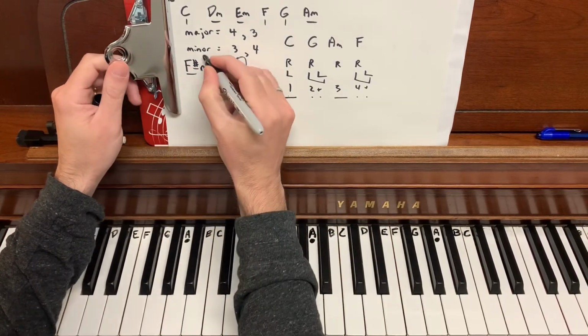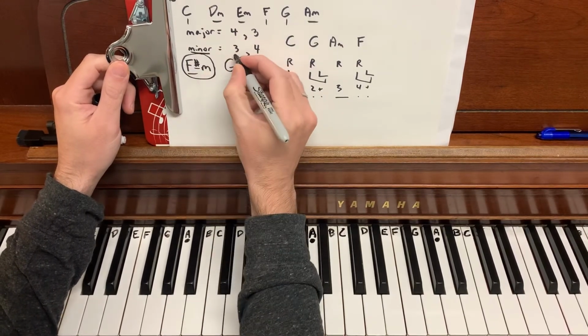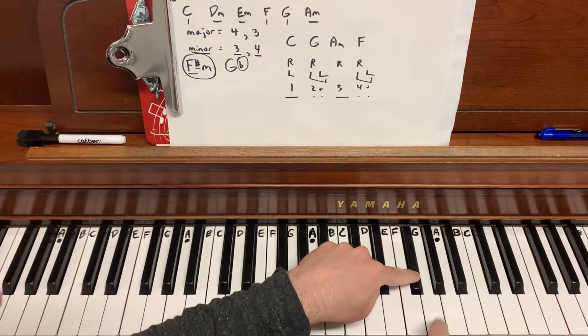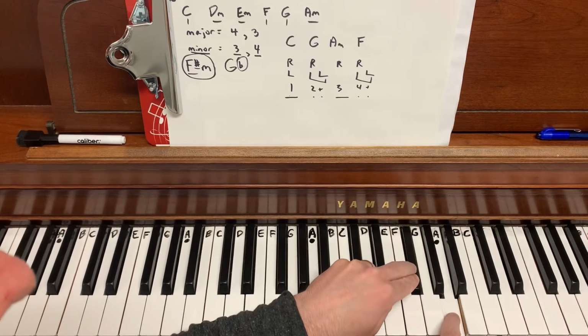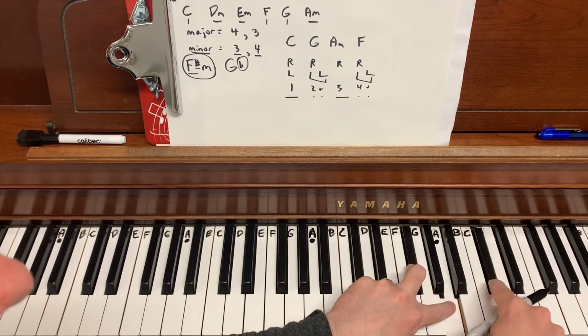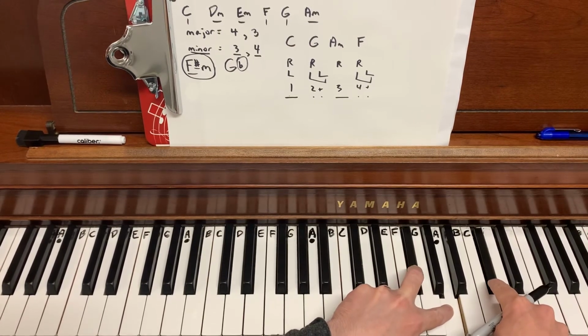Now here we're asking for an F sharp minor chord. So let's use our minor system of counting 3 half steps and 4 half steps. Starting on F sharp, we're going to go up 3, 1, 2, 3. That means A is our second note, and 4 more, 1, 2, 3, 4. This is a C sharp on top. There's your F sharp minor chord.